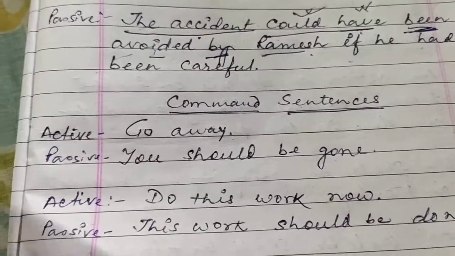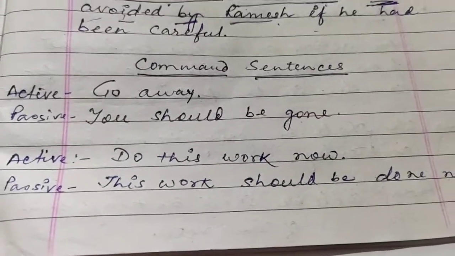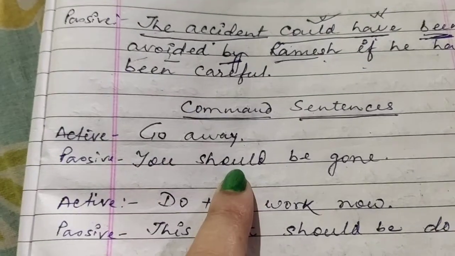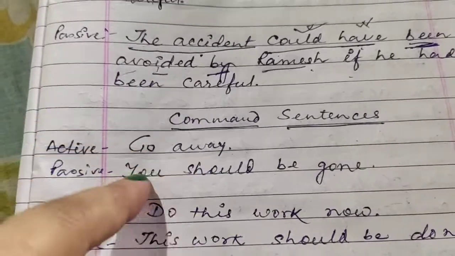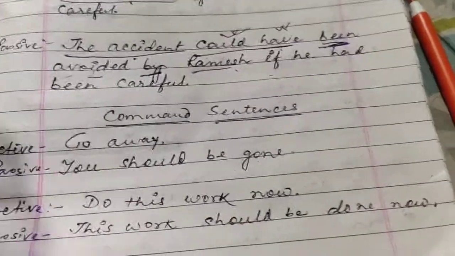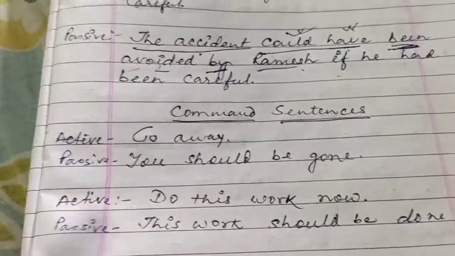Active, go away. This you can understand. Go away. You are giving a command to anyone. So what you have to do? You can use a modal here. Go away means you are told to go away, right? You are told to go away.